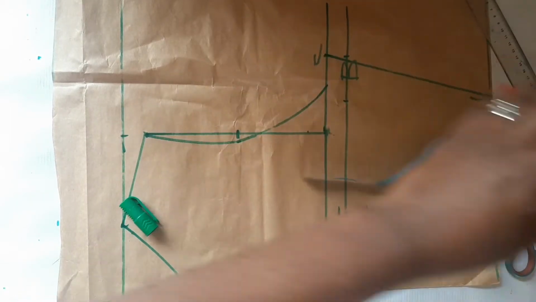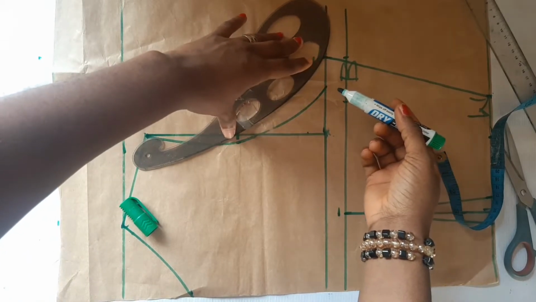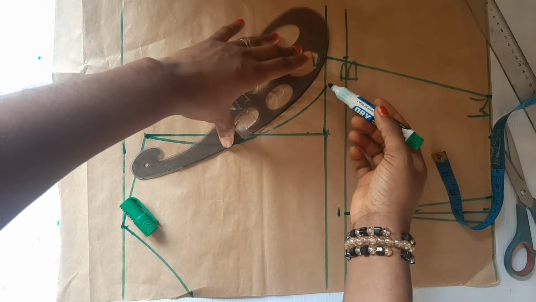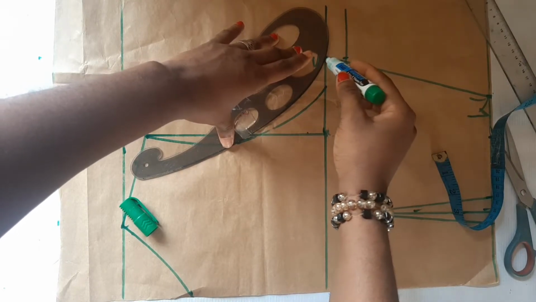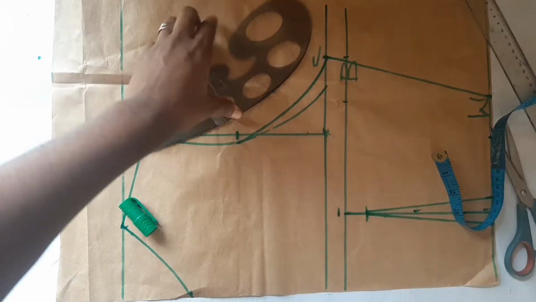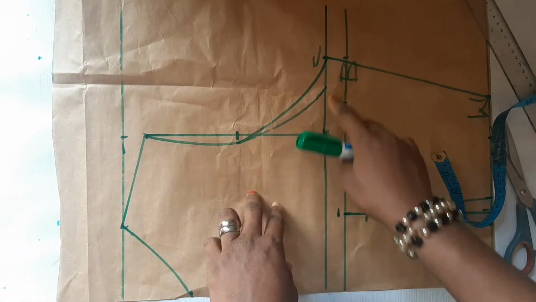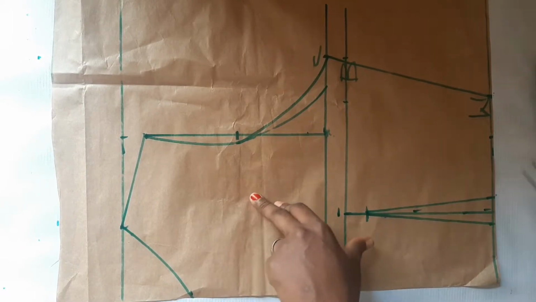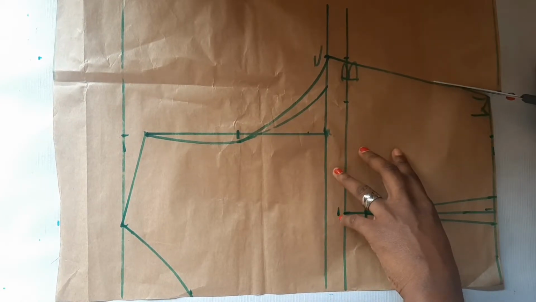Before we cut, make sure you take up the armhole. Mark your armhole to meet with your allowance. Then we cut.